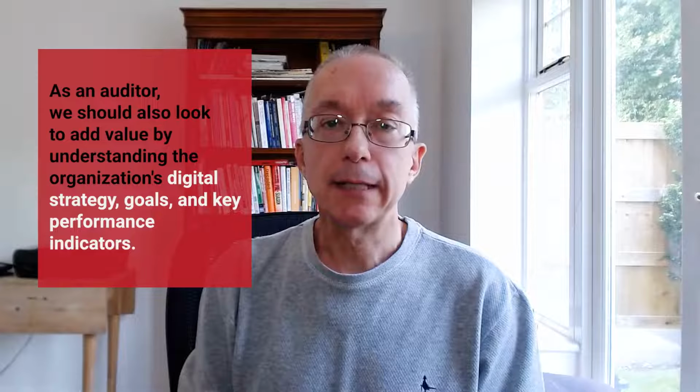But as an auditor, we should also look to add value by understanding the organization's digital strategy, goals, and key performance indicators. This allows us to make practical recommendations to enhance data collection and improve the client's understanding and use of GA4. It's not enough to simply inform a client of the problems we uncover. We should also provide clear and valuable recommendations on how to improve the implementation based upon our expertise and understanding of their business and goals.